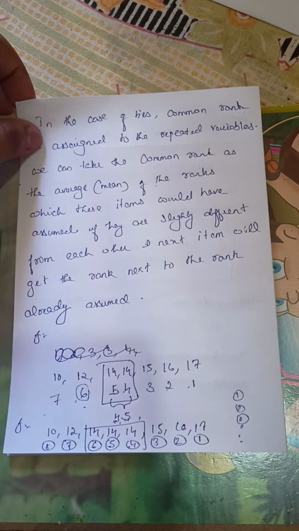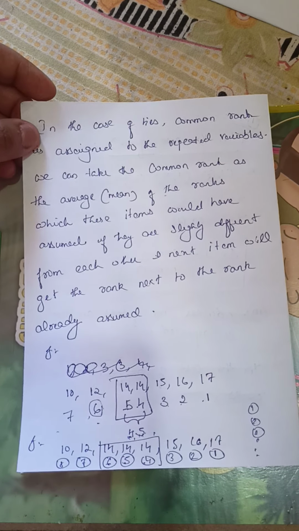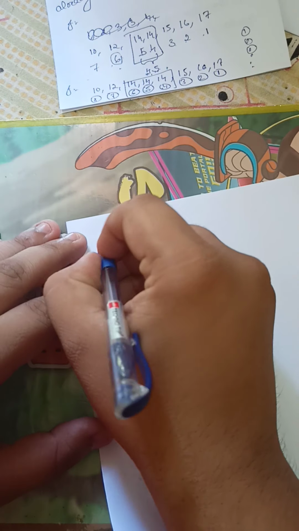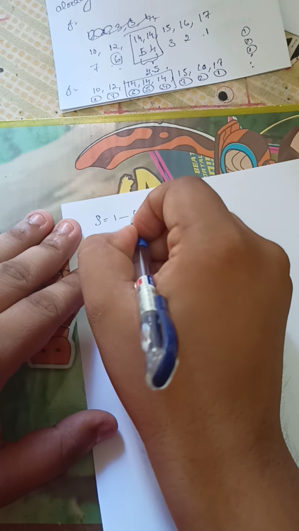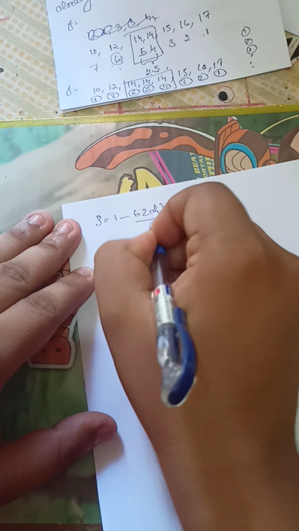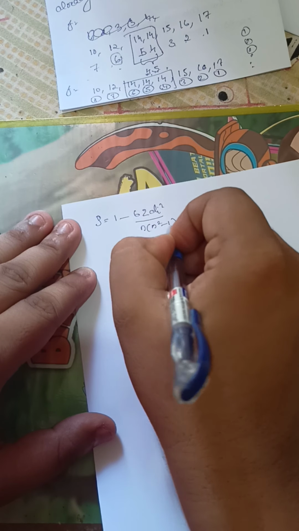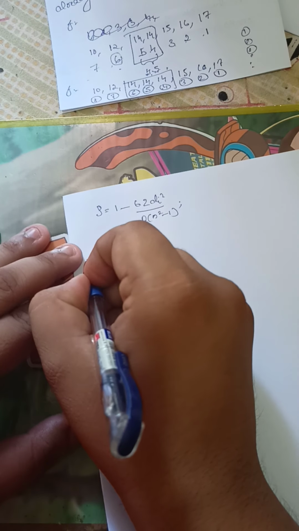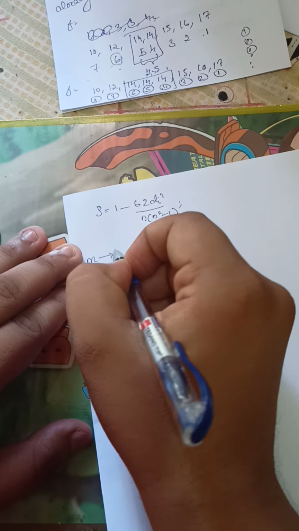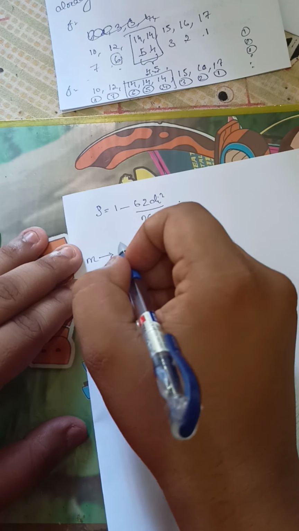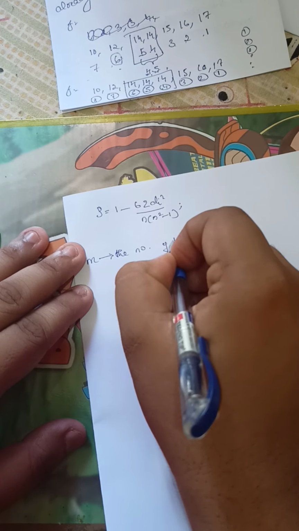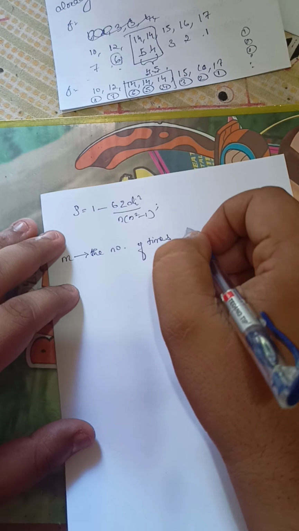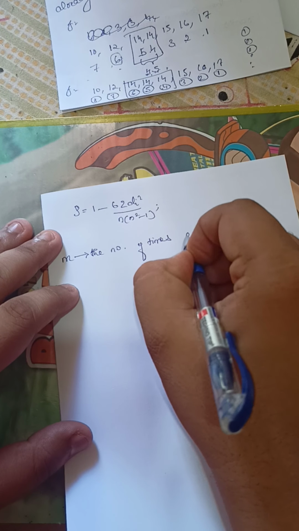Next we move on to how the formula changes in the case of repeated ranks. Earlier we had rho equal to 1 minus 6 summation d i square divided by n into n square minus 1. Now we introduce another variable m, the number of times each item is repeated.